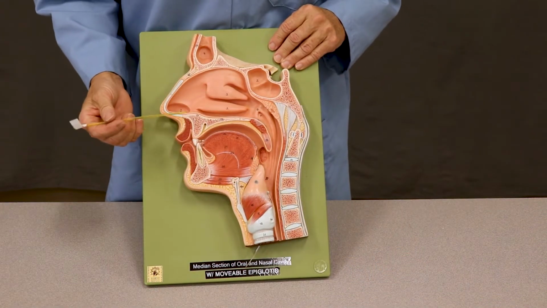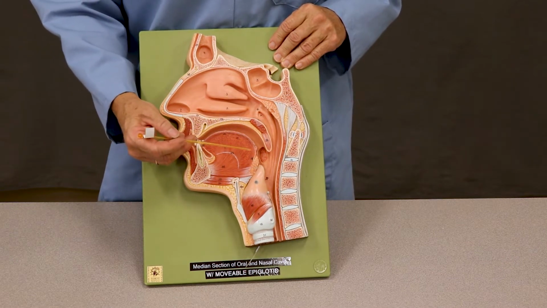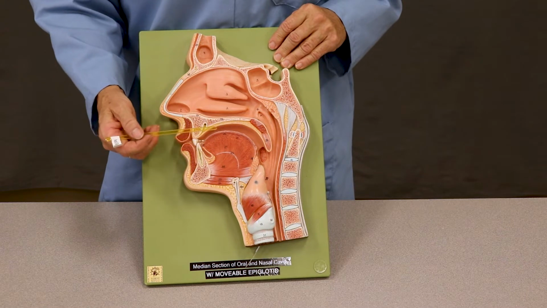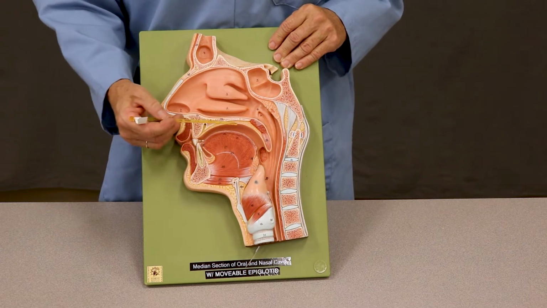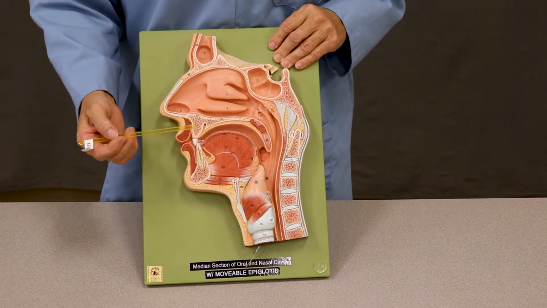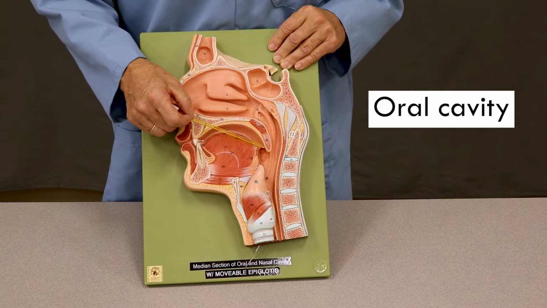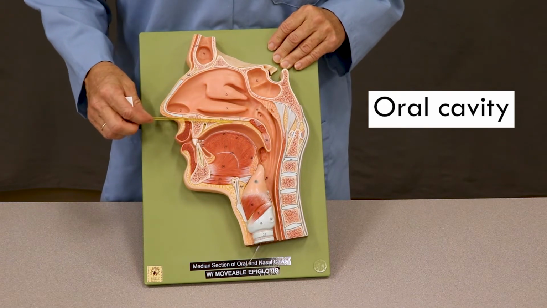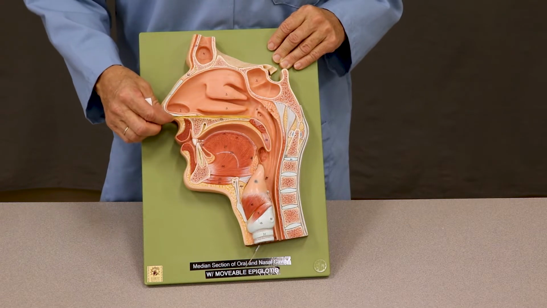So these are structures associated with the oral cavity. The oral cavity you normally think of as part of the digestive system, but it's shared with the respiratory system up here in the upper respiratory tract. So this is the oral cavity, and the roof of the oral cavity is the same as the floor of the nasal cavity.